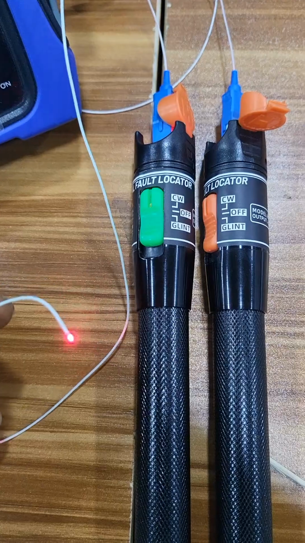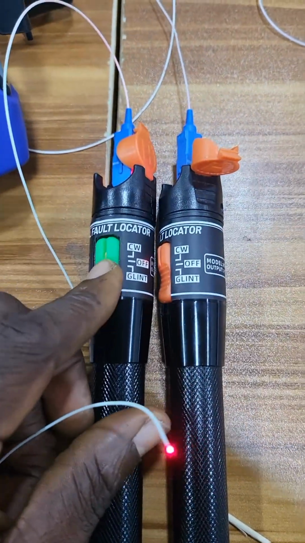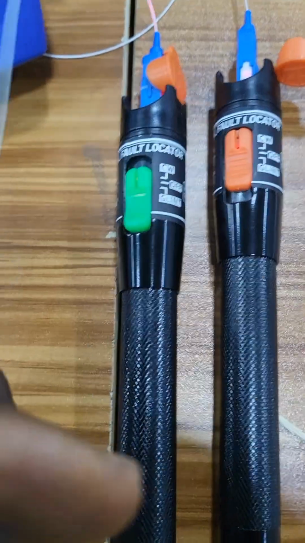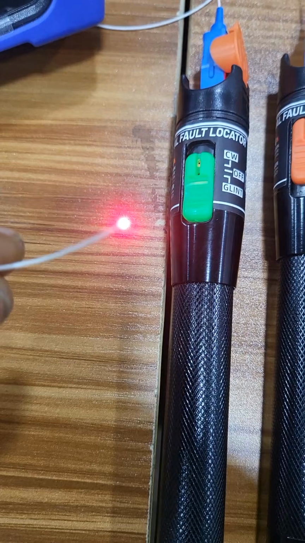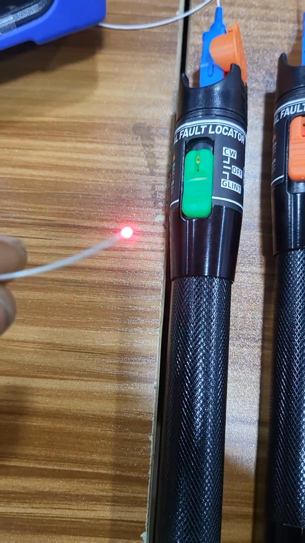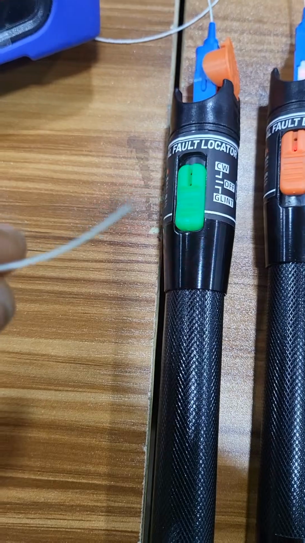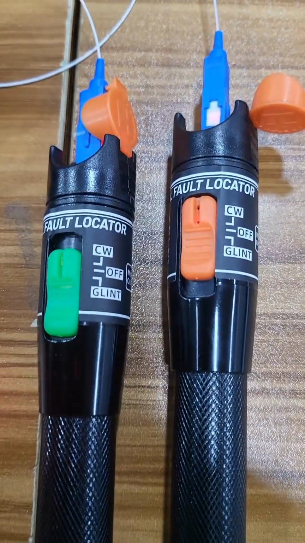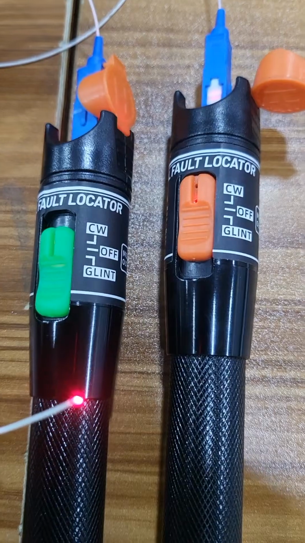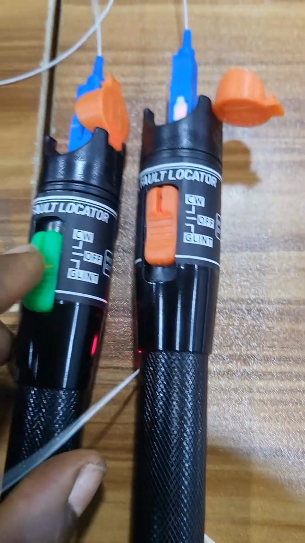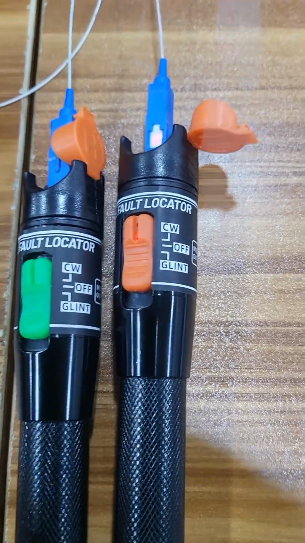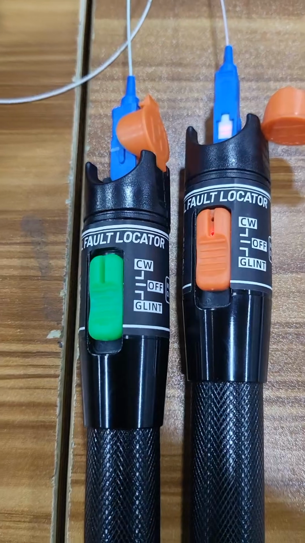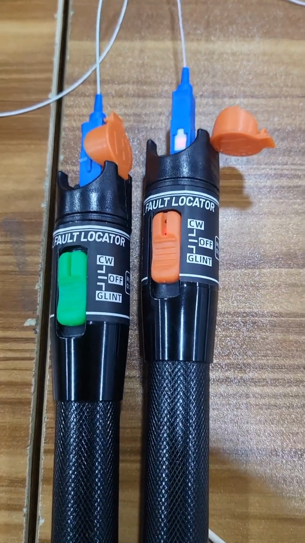But if you put it at glint, then it starts oscillating every two seconds. Every two seconds, the pulse is released. So that's just the difference between the CW and the glint. And the third one there is off. So when you decide to power it off, that explains that. All Visual Fault Locators have that.